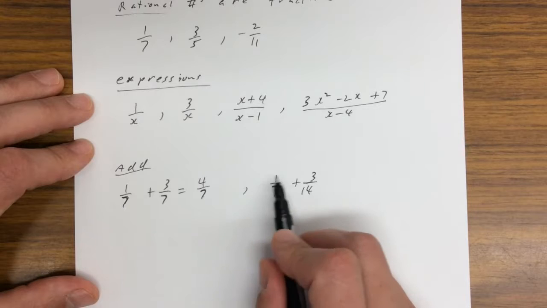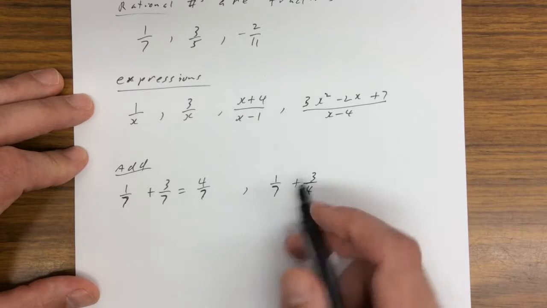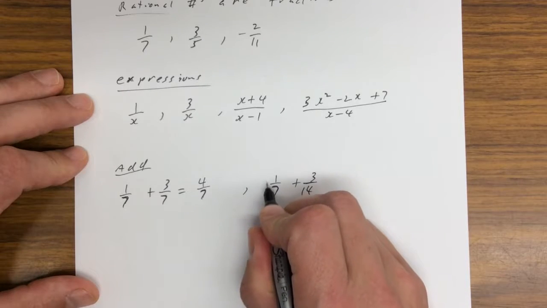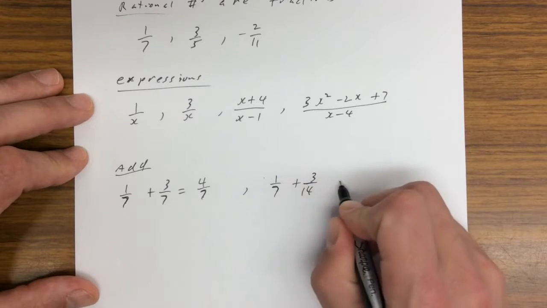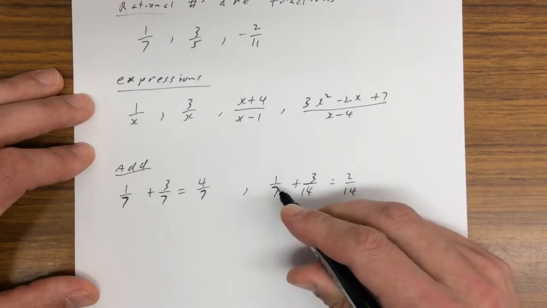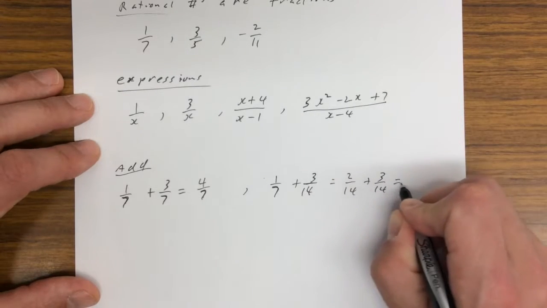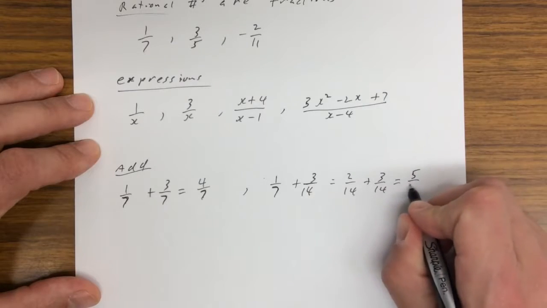Let's break these ones up into 2 more pieces for each one, and then you'd have 14. So what we do there is we multiply the top and the bottom by 2. So 2 times the top, 2 times the bottom, and we'd have 2/14, an equivalent fraction to 1/7, plus 3/14, and now we'd have 5/14.